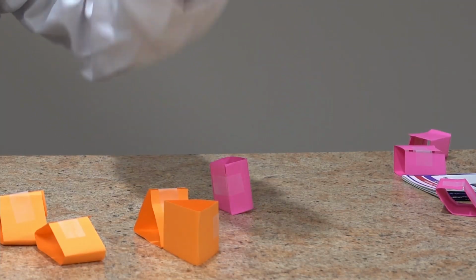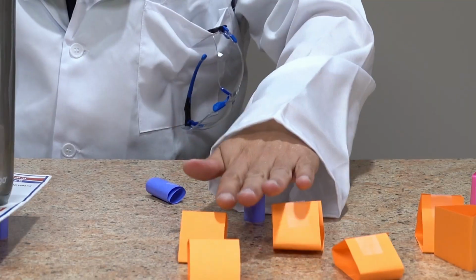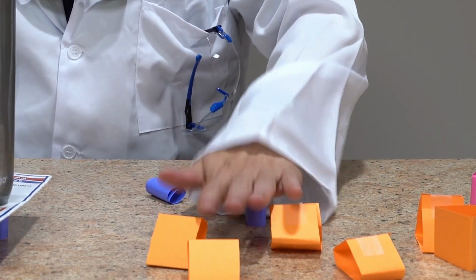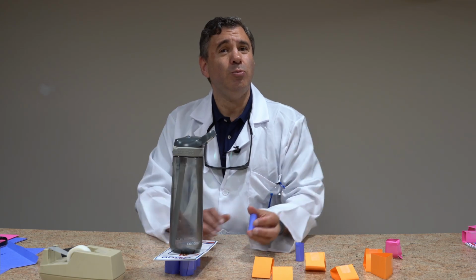And you know why? Because it has no edges. All these have edges. I can't crush the circle. There are no edges, so there's no weak point of failure. But how does this relate to people?